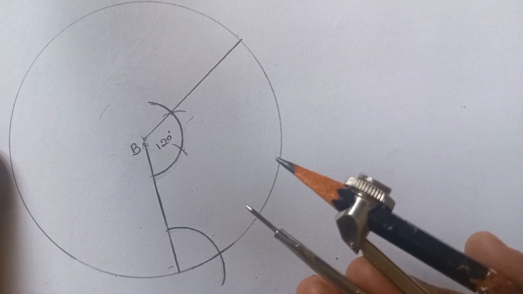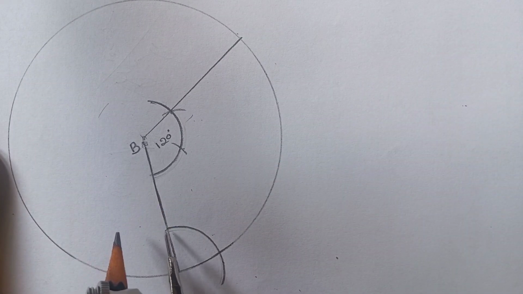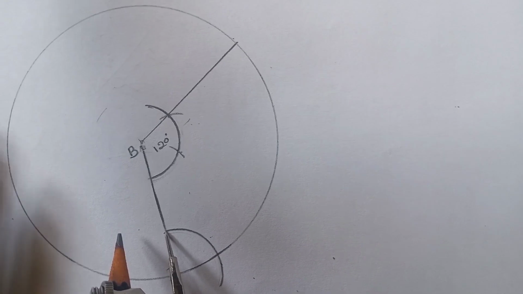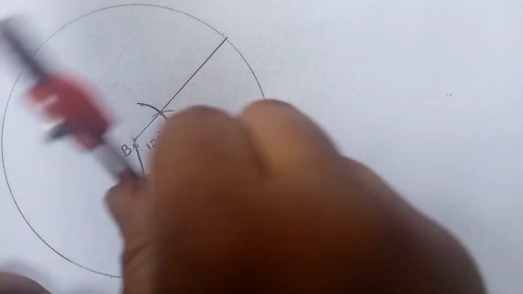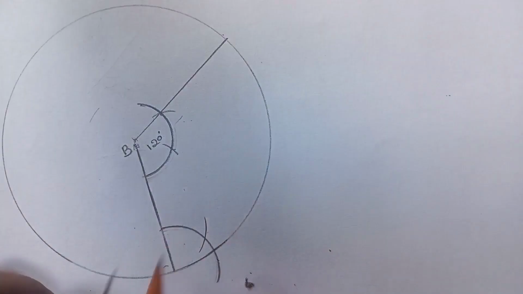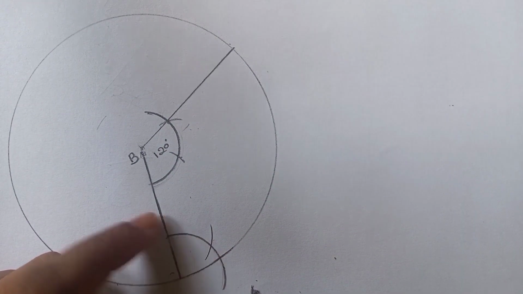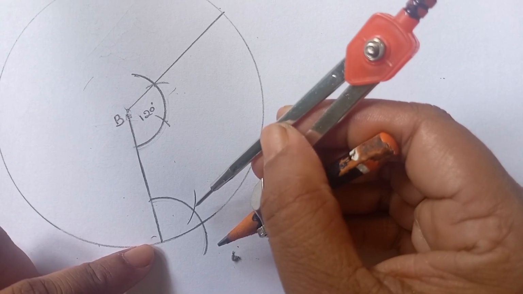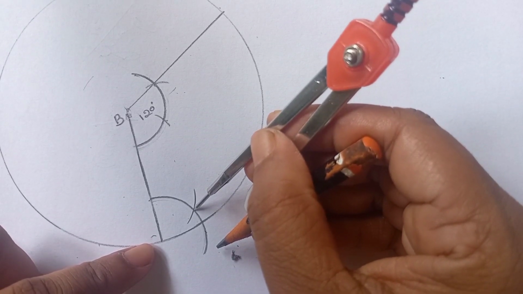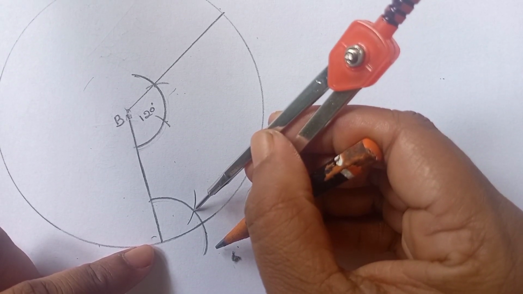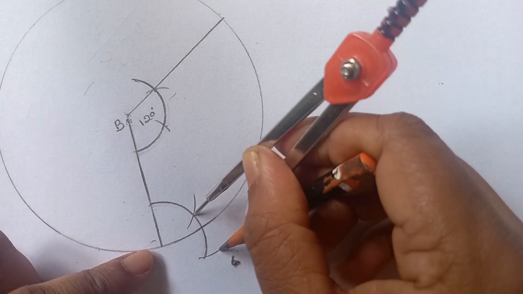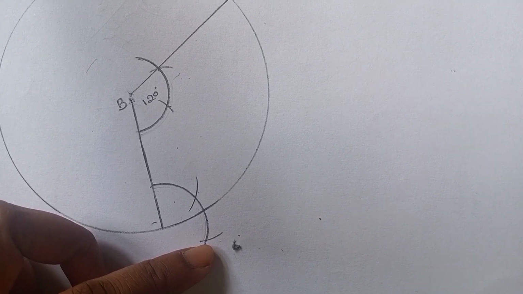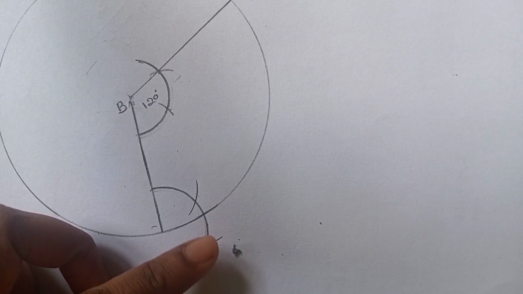Without changing the measurement of the compass, keep the compass at this point and cut an arc on this arc. This point measures 60 degree. Now without changing the measurement, keep the compass at this point and cut an arc. This point measures 120 degree.